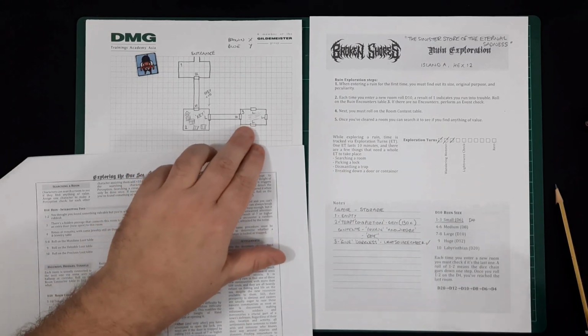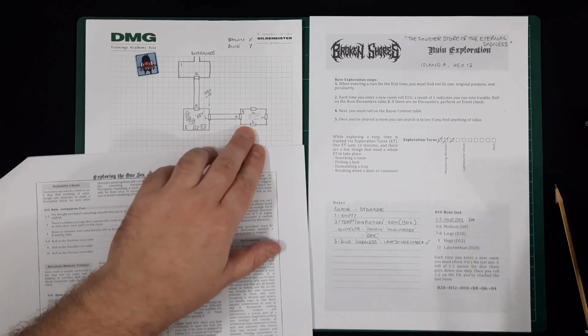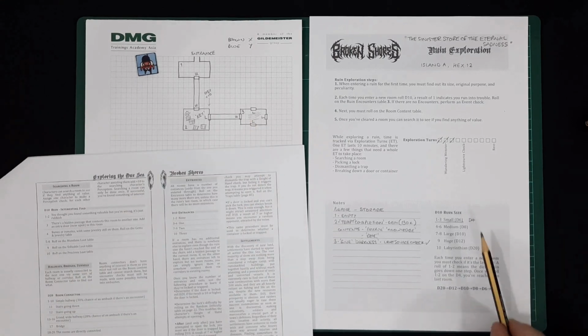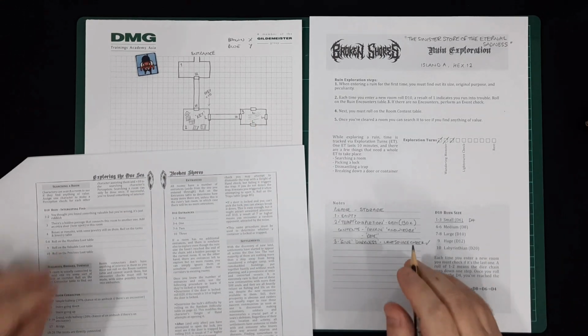Okay, another room, so we have to make our size check. D4. 4, nope. So, we haven't come to the end of the ruin yet.